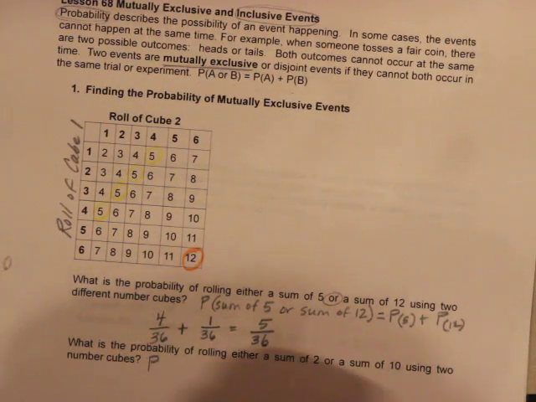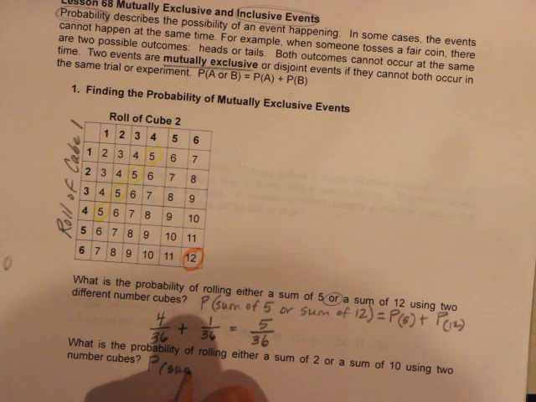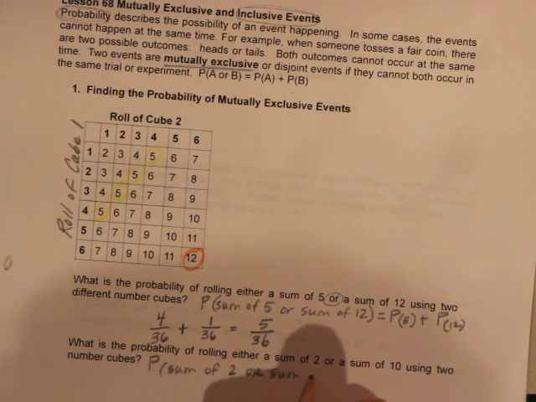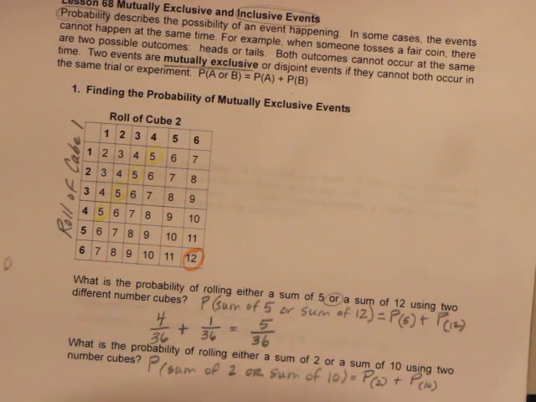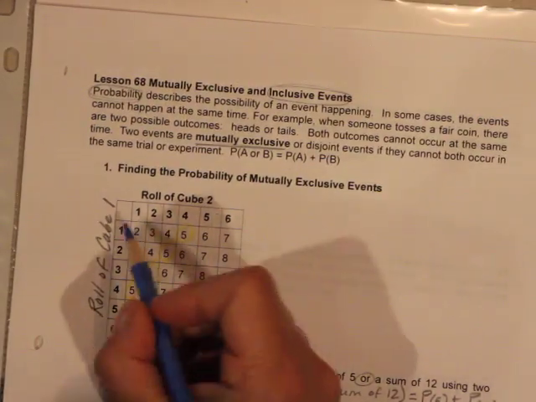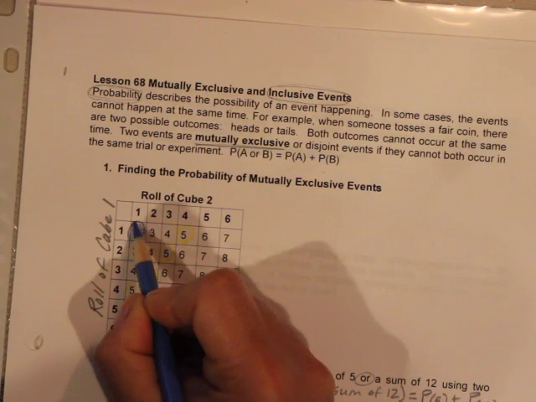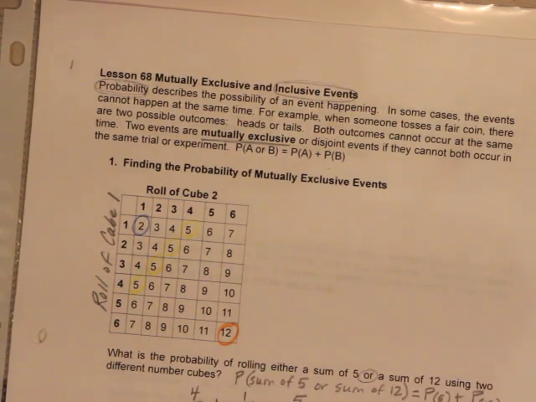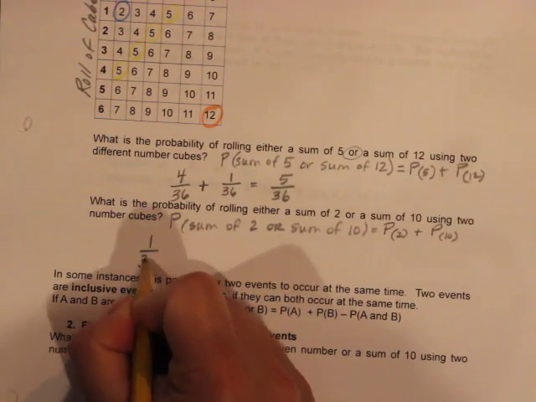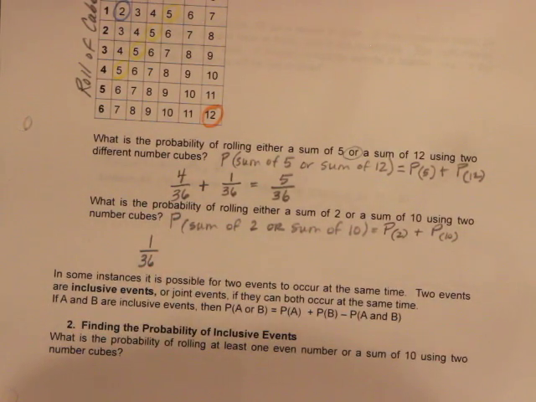So the probability of the sum of 2 or a sum of 10 is going to be equal to the probability of rolling a sum of 2 plus the probability of rolling a sum of 10. Okay, so we understand what that means. The sum of 2 shows up a whopping 1 time on here, right here. If you roll a 1 on one cube and roll a 1 on the other, that's the only chance you've got. So it's a 1 out of 36 chance for rolling the sum of 2.